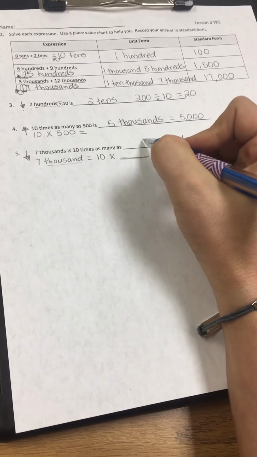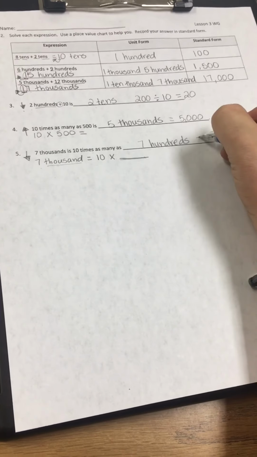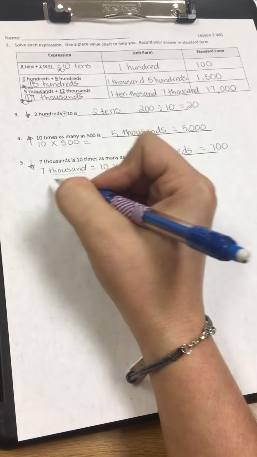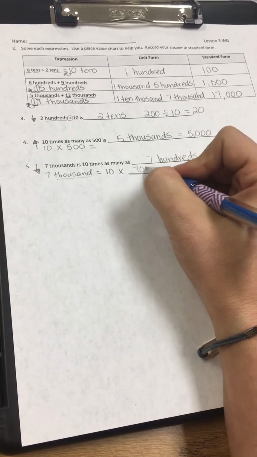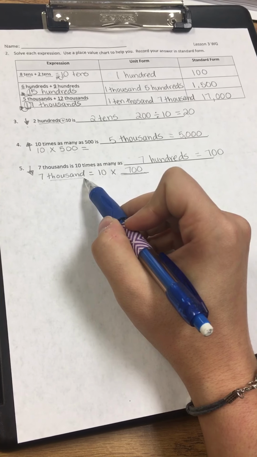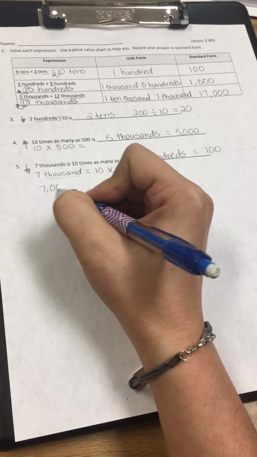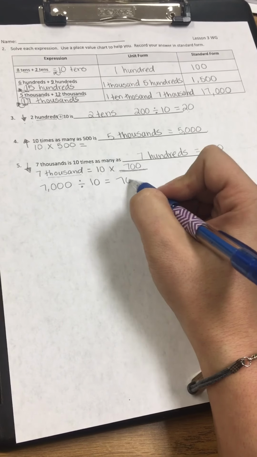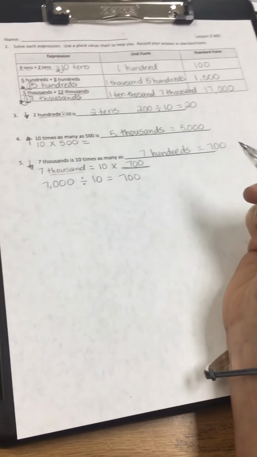So if we're in the thousands, we're going to go down to the hundreds. How many hundreds? 700. So that would be equal to 700. And it makes sense because 10 times 700 is 7,000, or if you had 7,000 divided by 10, that would equal 700, whichever way.